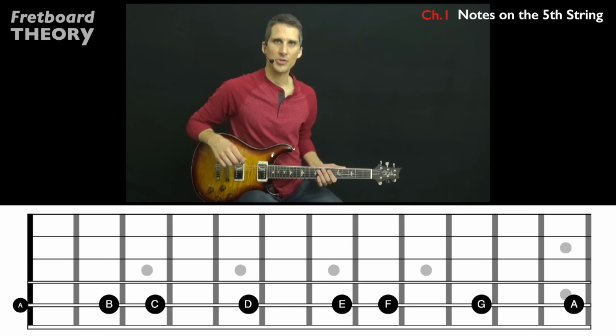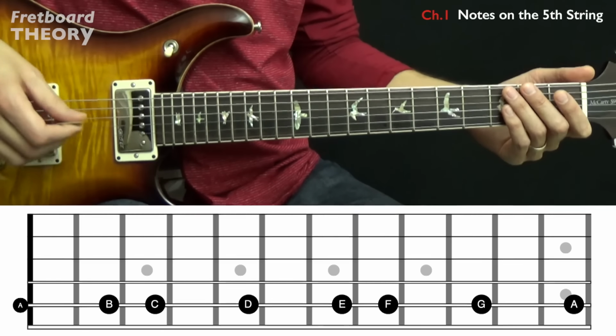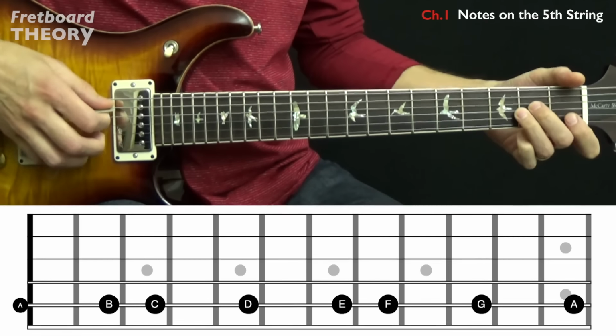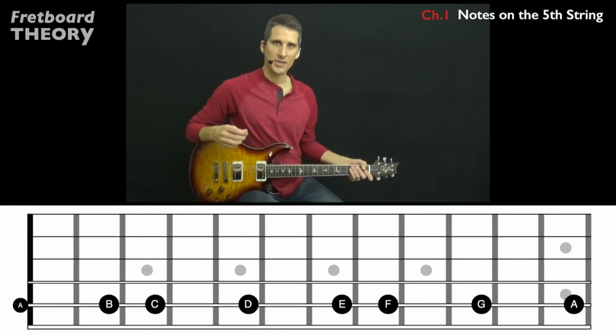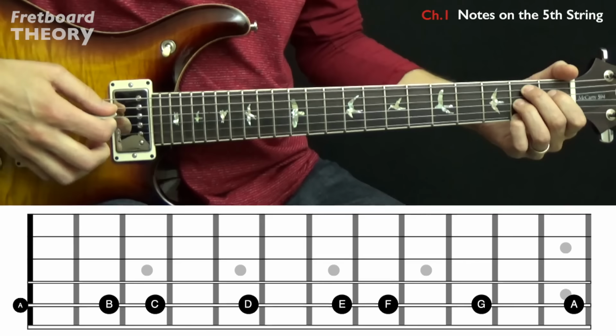You can make it easier for you to remember the notes on the fifth string by associating them with common chords in relative tuning. For example, the open fifth string A is the root of all types of open A chords, including A major and A minor. So you should instantly know that the fifth string open is A because of these basic chords. If you're not familiar with these basic chords, then this fretboard theory course is going to be too advanced for you. You can know that the note at the second fret is B because it's the root of a B7 chord.